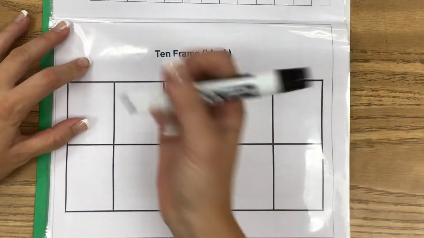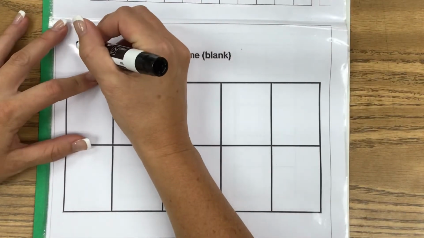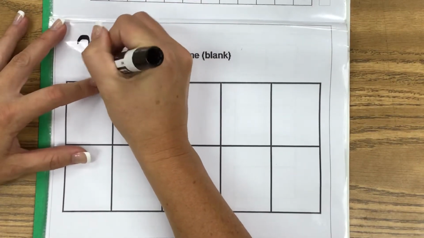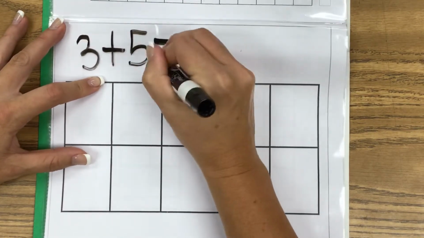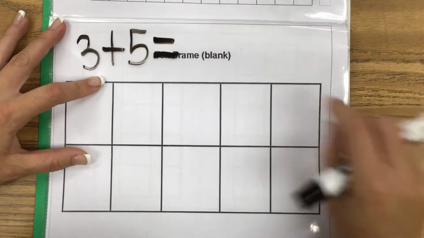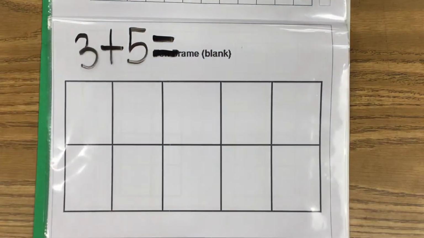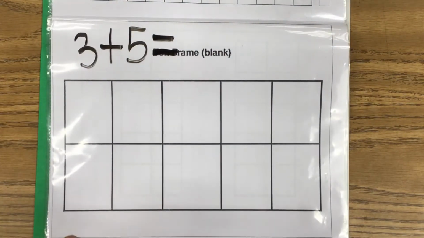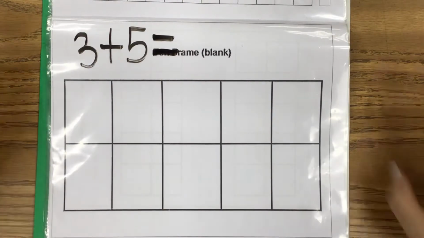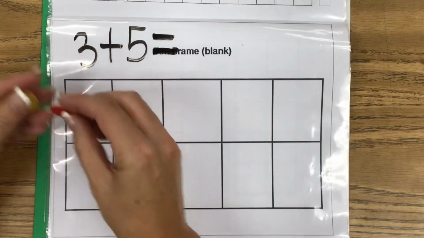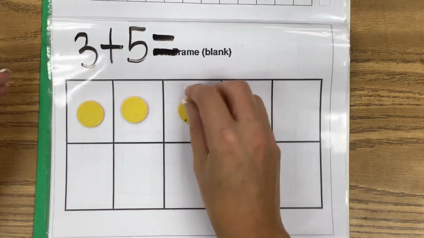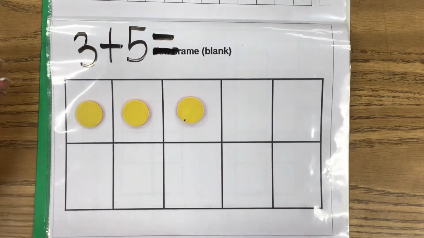Let's practice the equation 3 plus 5 equals, and I'm just going to write right over where it says tens frame. 3 plus 5 equals. So I'm going to start with my first number, and remember that number gets all one color. So if I have 3, I'm going to put 3 counters. 1, 2, 3, and they each get their own spot.